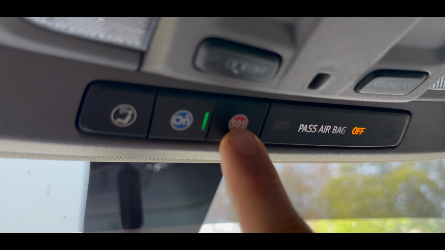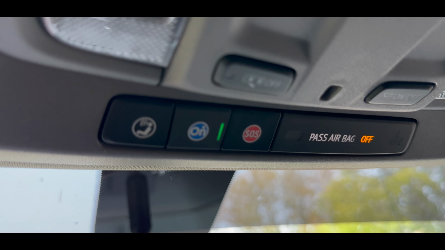This SOS button right there, I have actually used once. I was driving during a winter storm and there was a car accident. I didn't think it was safe for me to stop. So I reached up, hit that SOS button. And I chose to do that instead of just calling 911 because I kind of wanted to see what happened with it. And it was very similar to if you called 911.